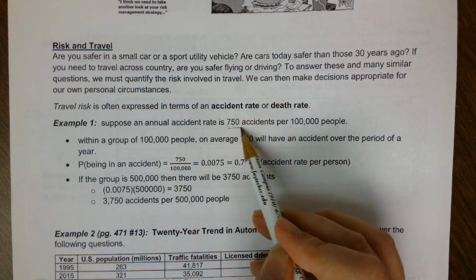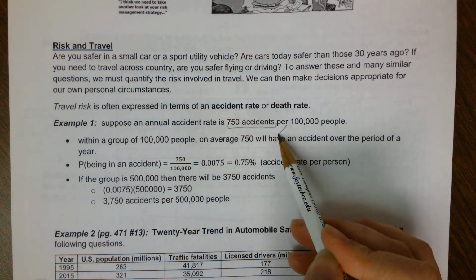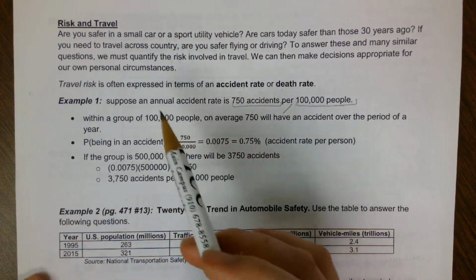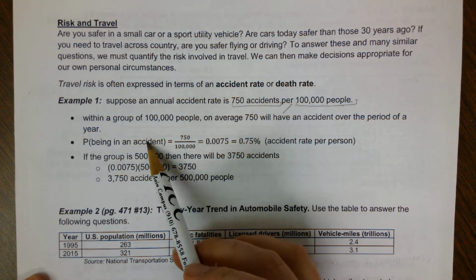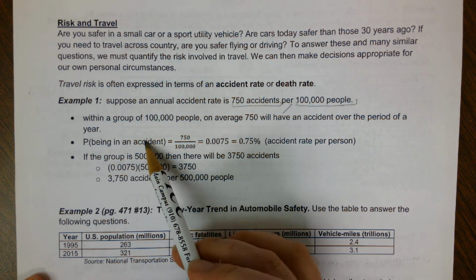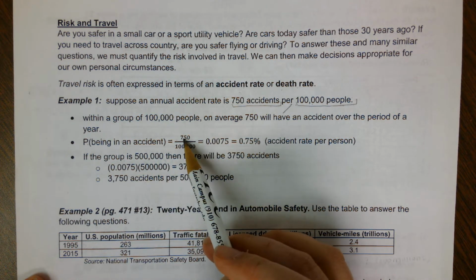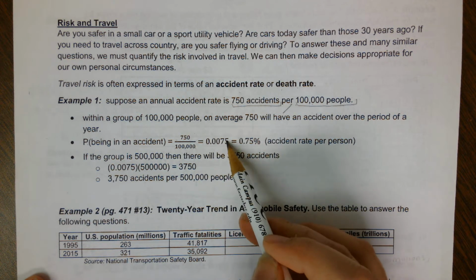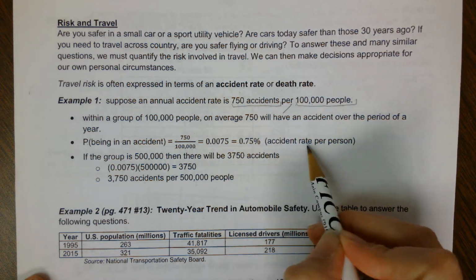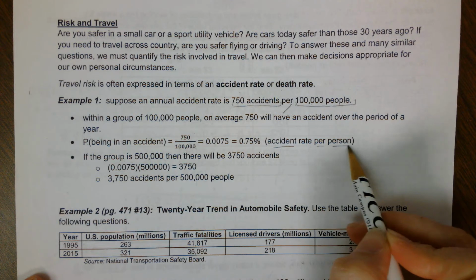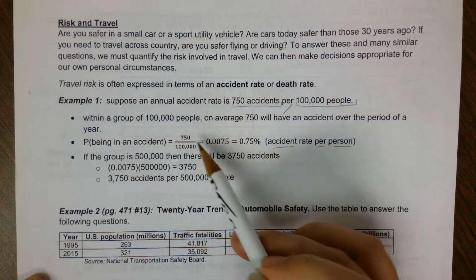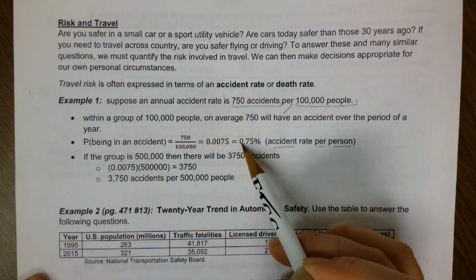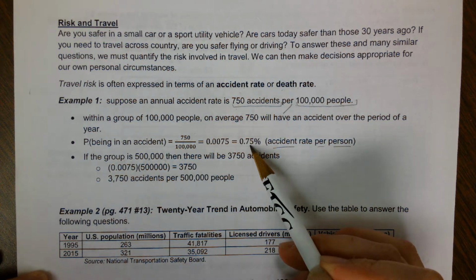Rate means division, so the probability of an accident is 750 accidents per 100,000 people. This ends up being accidents per person, because the 100,000 gets swallowed up. So the probability is 0.75%.